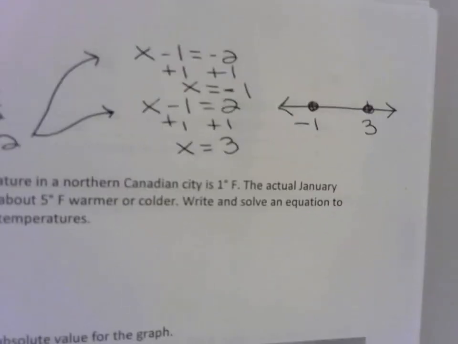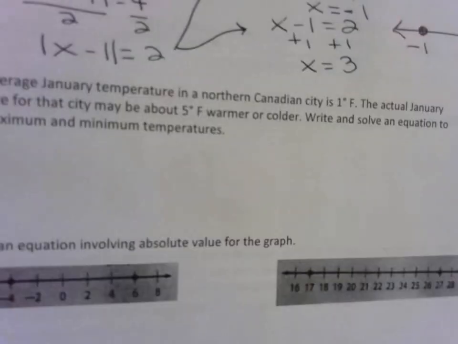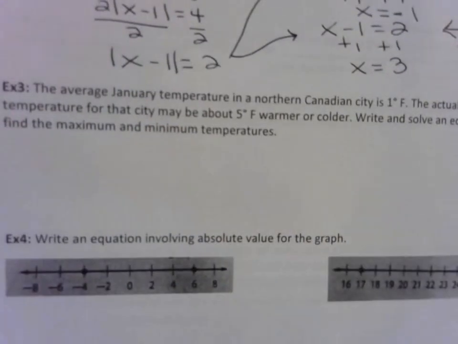Okay, any questions on that one? Okay, let's look at example 3, story problem. The average January temperature in a northern Canadian city is 1 degree Fahrenheit. The actual January temperature for that city may be about 5 degrees warmer or colder. Write and solve an equation to find the maximum and minimum temperatures. It's a story problem.